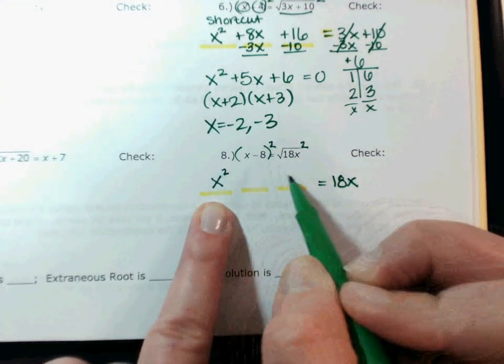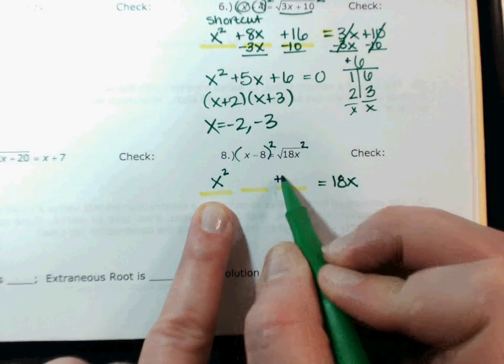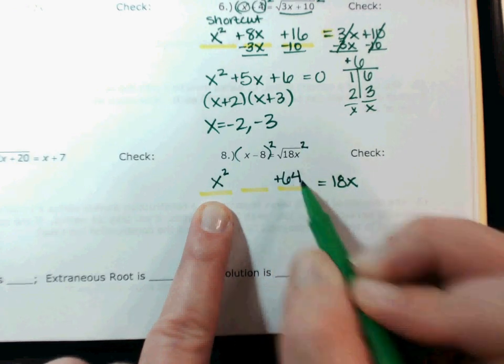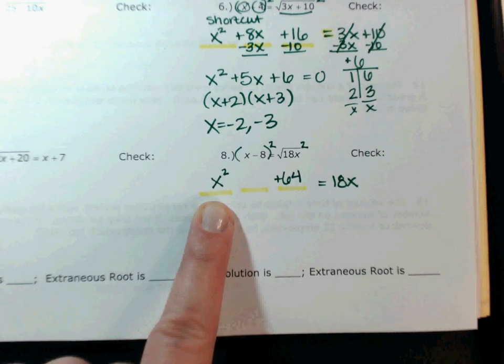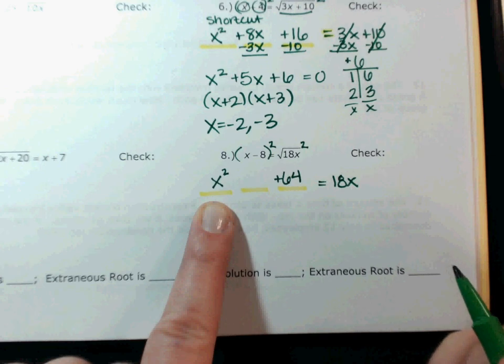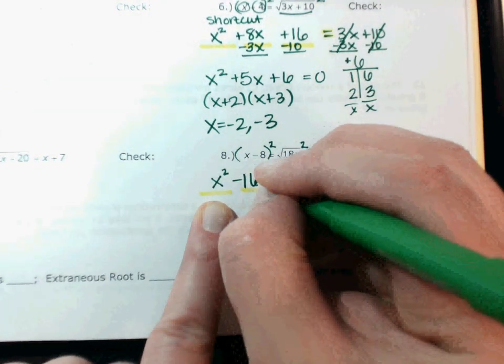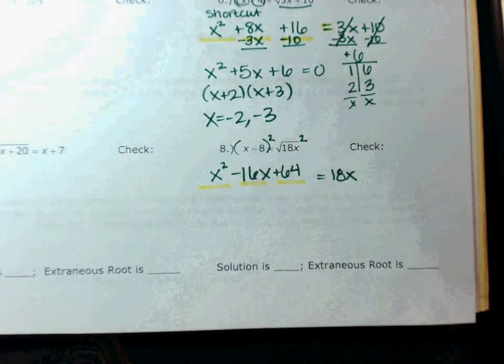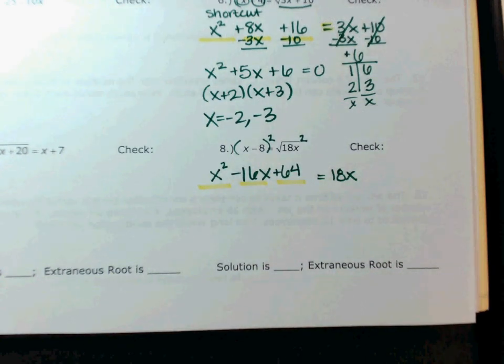X squared. Then what's 8 squared for me to put here? 64. And then for my next one, I put them together and I double it. So if it's negative 8 times x, that's negative 8x. Double it is 16x. Now, one other thing I want to remind you of is that this number can't come out to be negative. Even though it was a minus 8 squared, minus 8 times minus 8 is going to switch back to be positive. So the middle number can come out to be negative, but this third number cannot.